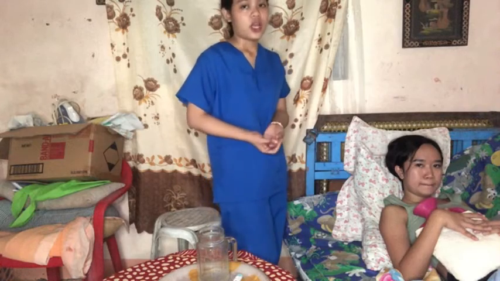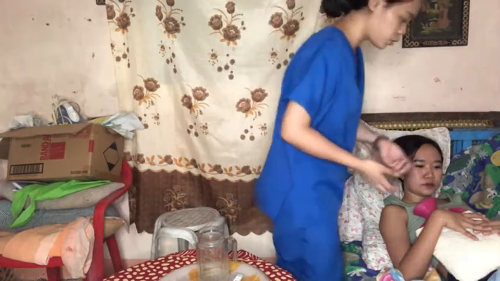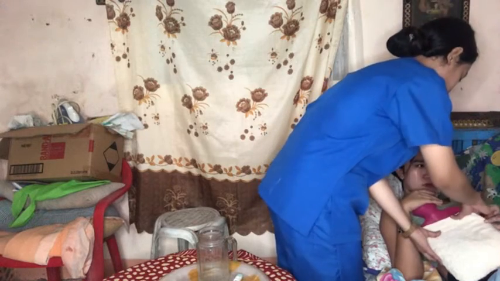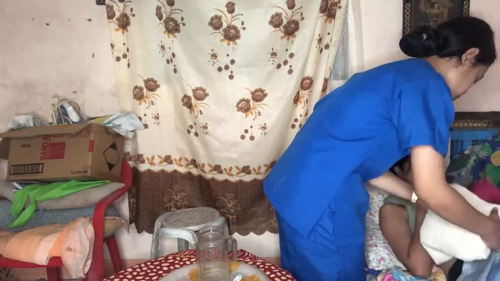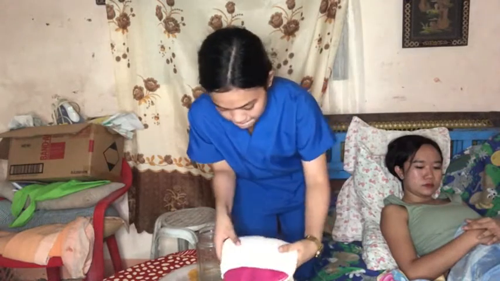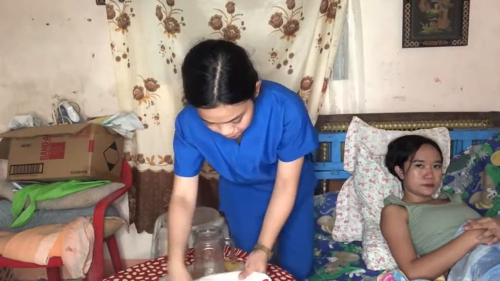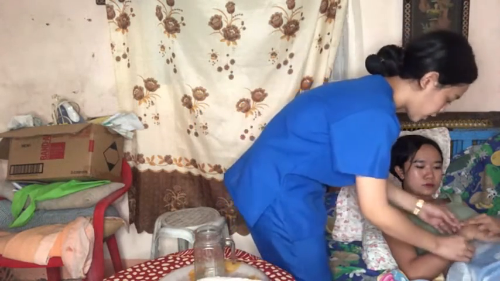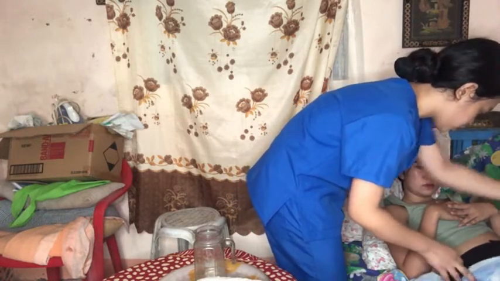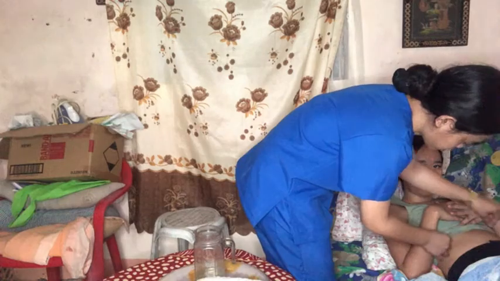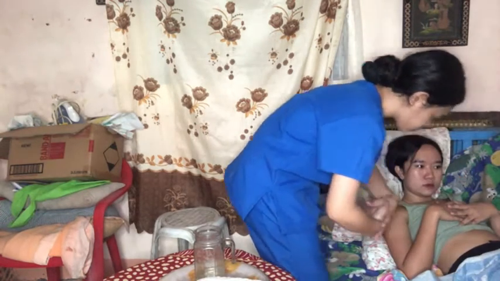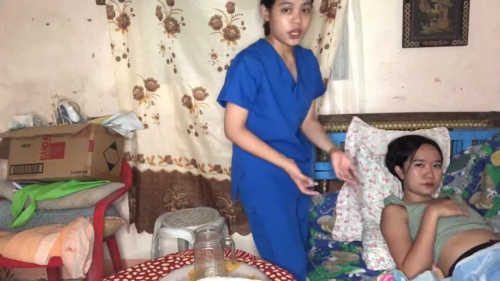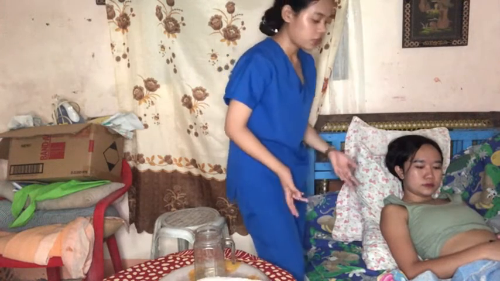So now, we can remove the hot water bag after the 15 to 30 minutes in accordance with agency protocol. So, ma'am, I'm going to remove your hot water bag. And I'm going to check again, ma'am, if there is any presence of blister or redness. Okay, as I observe and check, there is no presence of blister and redness.